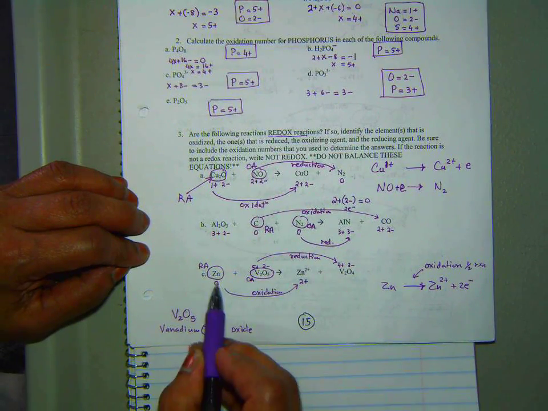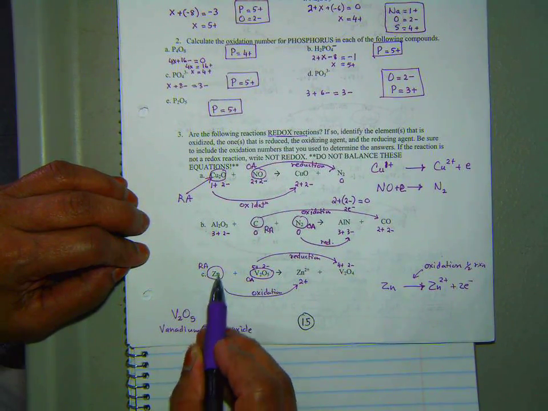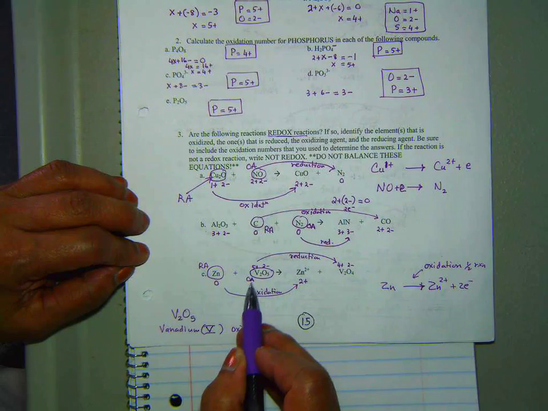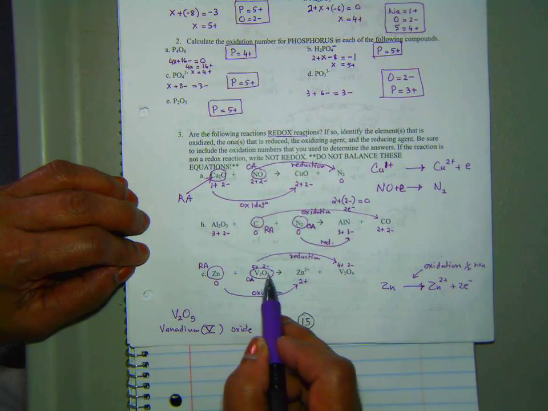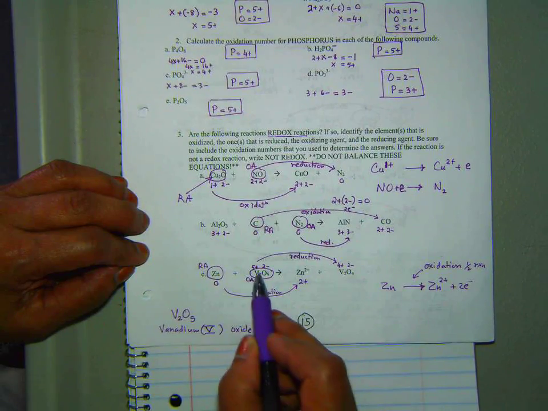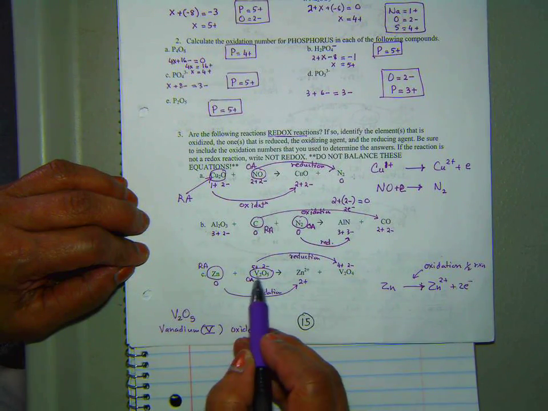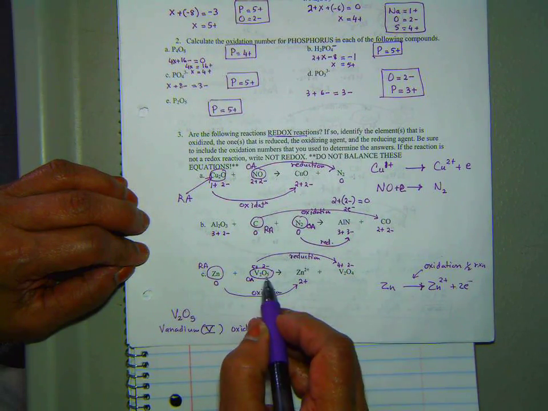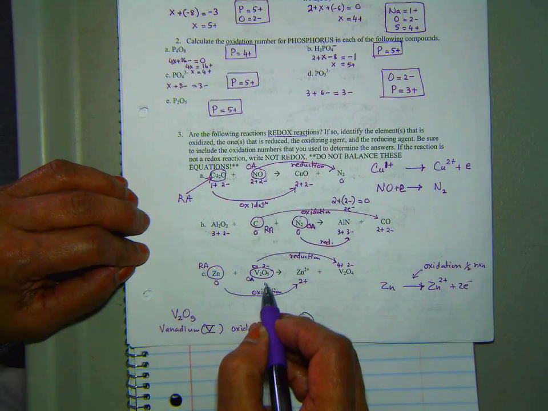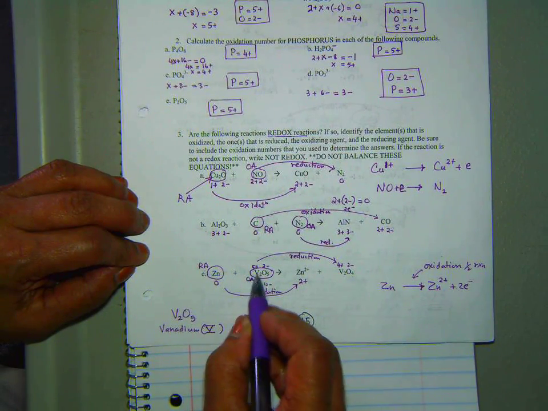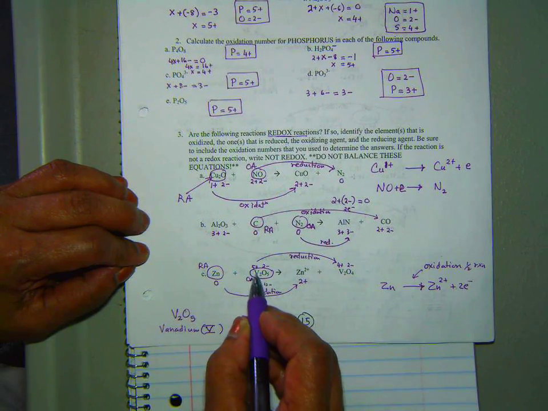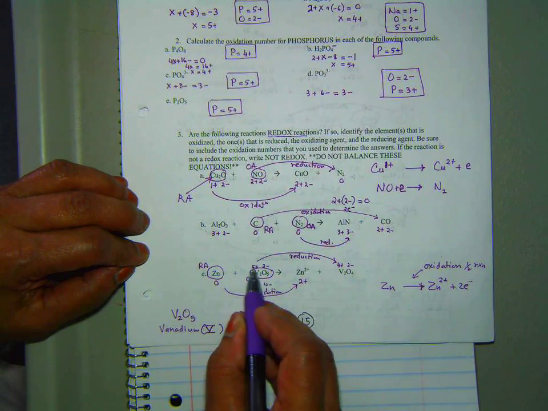Let's look at this one. Zinc here is 0 because it's the elemental state, and this is vanadium 5 oxide, because vanadium is a transition metal, so vanadium 5 oxide. So oxygen is 2 minus, and 5 times 2 is 10 negative charges, and there are 2 vanadiums, so the vanadium must come up with 10 positive charges, and with 2 vanadiums to give that 10 positive charge, one vanadium will be 5 plus.